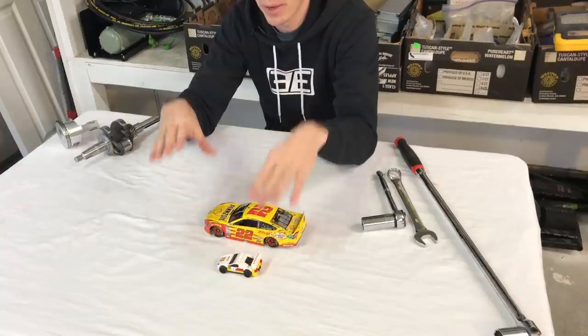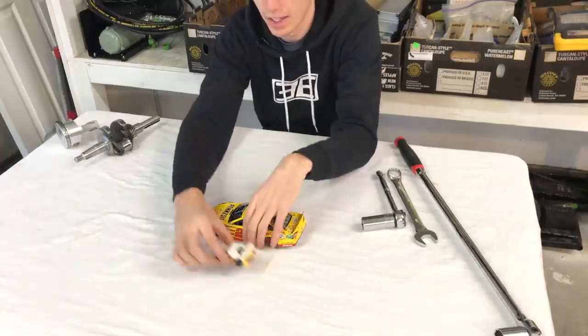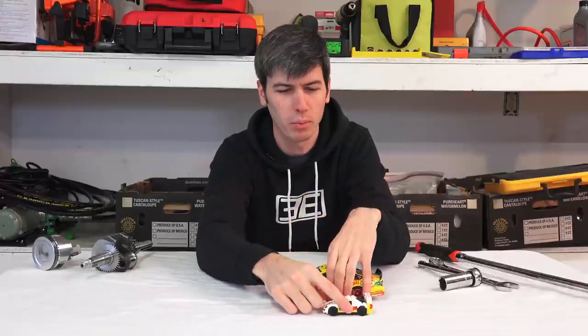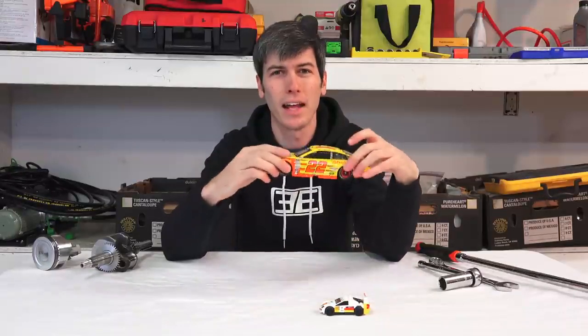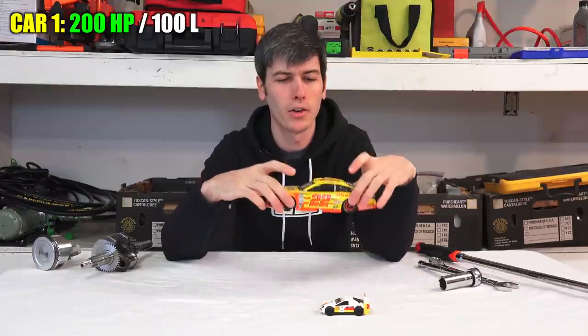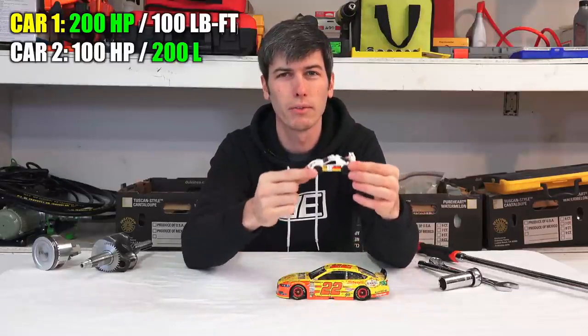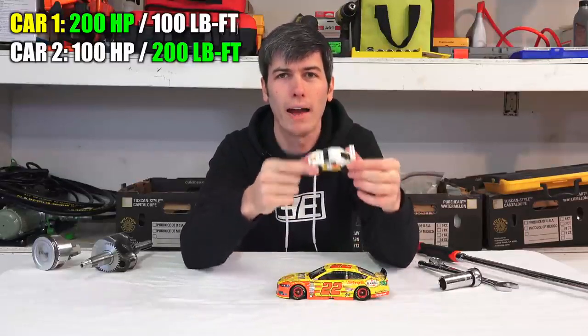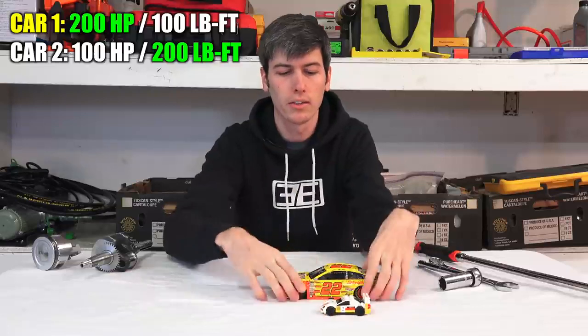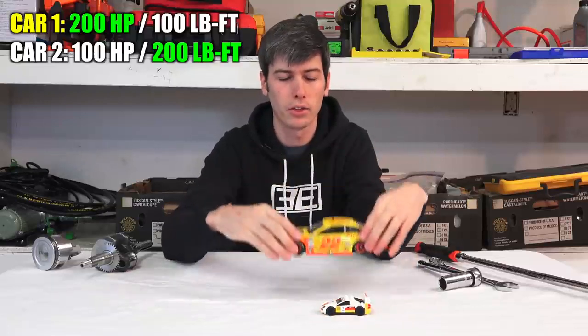Okay, so how about an example to help explain things further? Let's say we have two different vehicles that are exactly the same. Now I know these look different, but we're just going to pretend they're exactly the same. Nothing about them is different, except this one has 200 horsepower and 100 pound-feet of torque. Those are the peak numbers. This one has 200 pound-feet of torque and 100 horsepower. So half the power, twice the torque. This one has twice the power, half the torque.